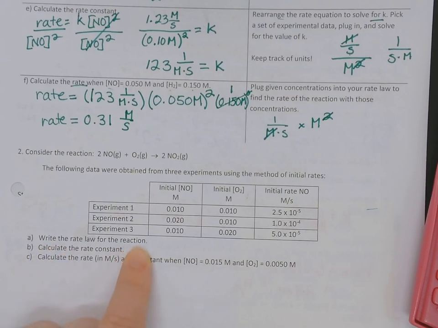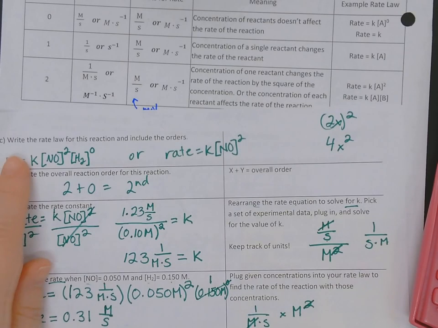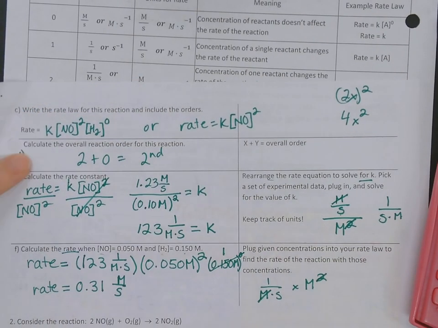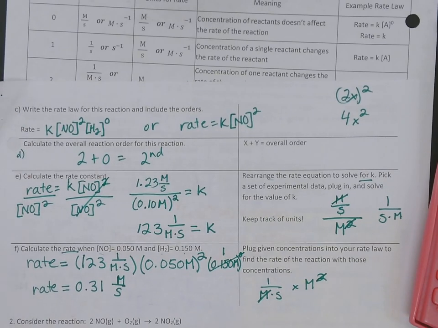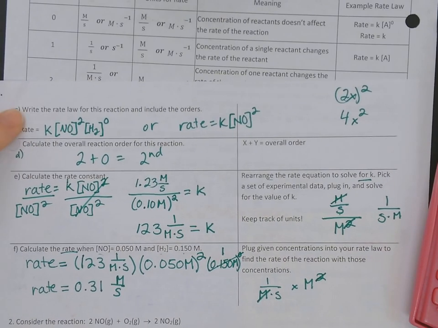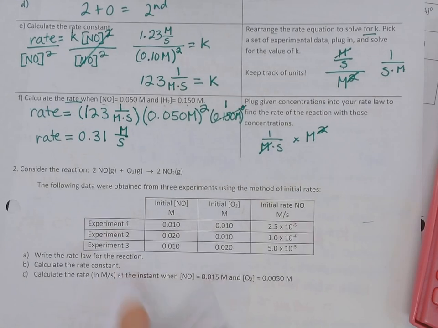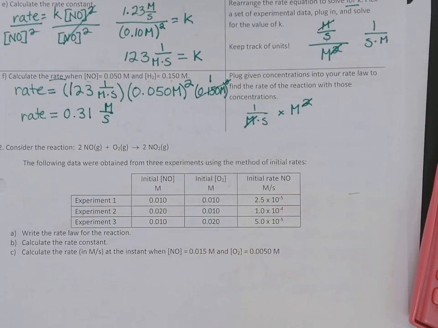It says write the rate law for the reaction, calculate the rate constant, calculate the rate. It feels like they jumped to part C, there's no D, I guess this is D. So they did part C, E, and F. Well, you can't do part C without solving for your orders. When it says write the rate law for the reaction, it's not asking for a generic rate law. It's asking for the rate law of the reaction. You've got to calculate your orders at that point as well.